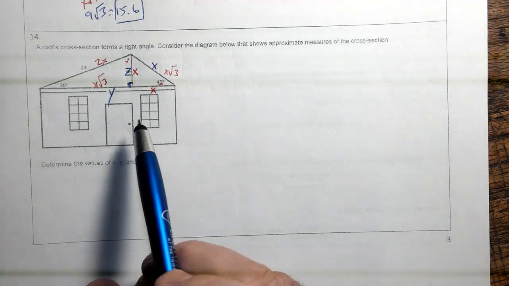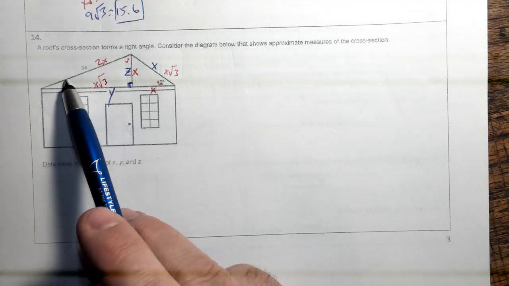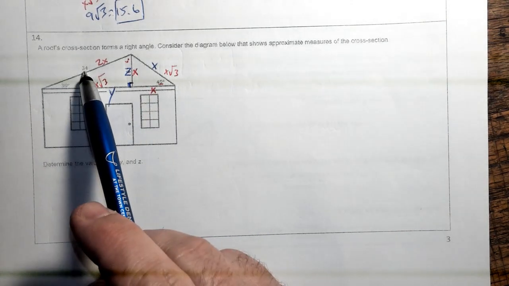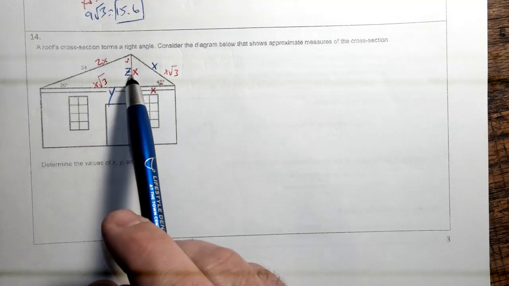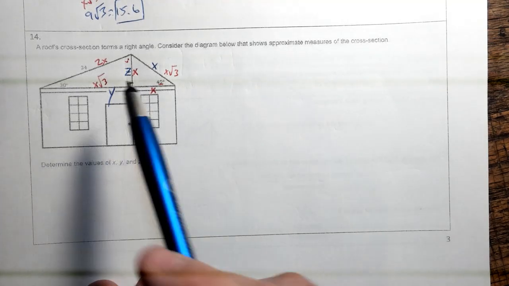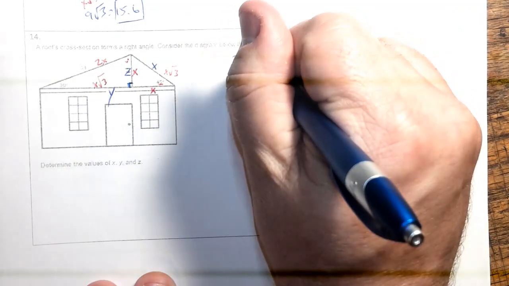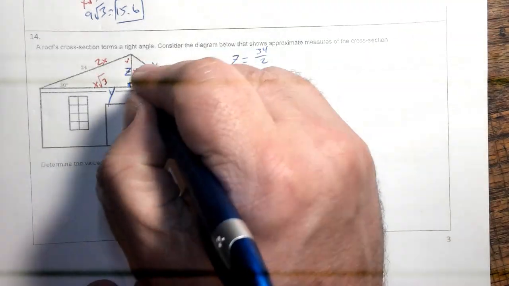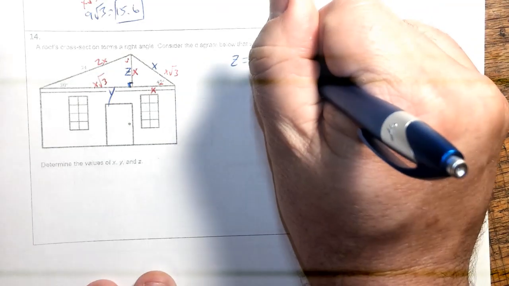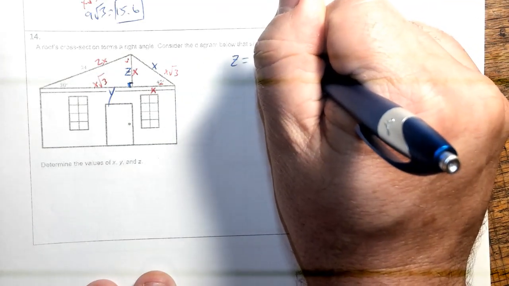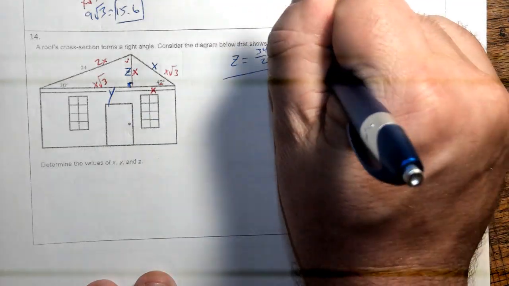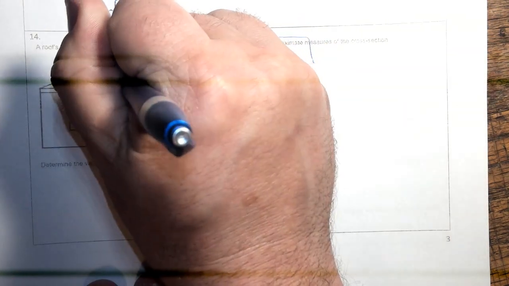Alright, so now we're going to start over here. So if our hypotenuse is 2x, or twice the length of this guy, z is 34 divided by 2, because that 34 is twice this number. Half of 34 is 17. I'm going to write that in, 17.